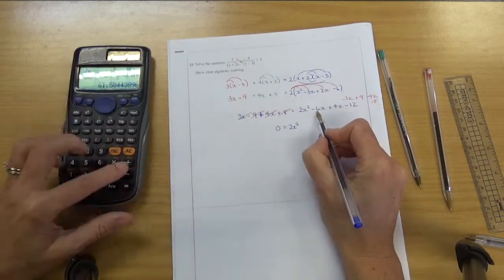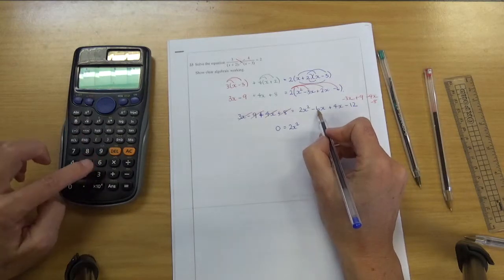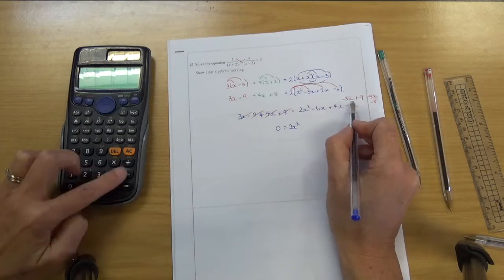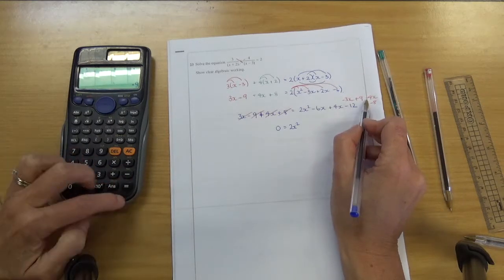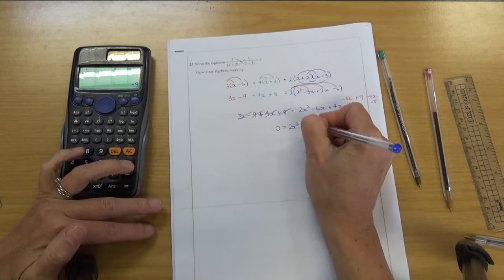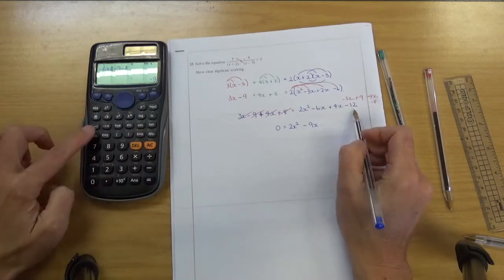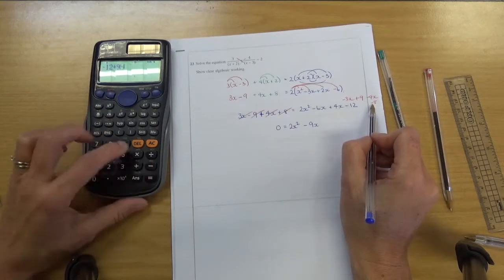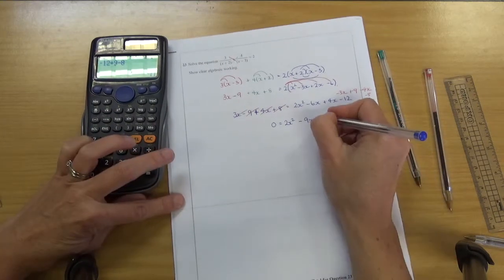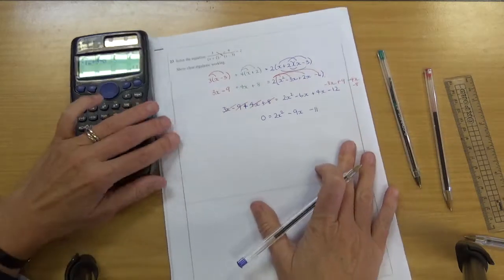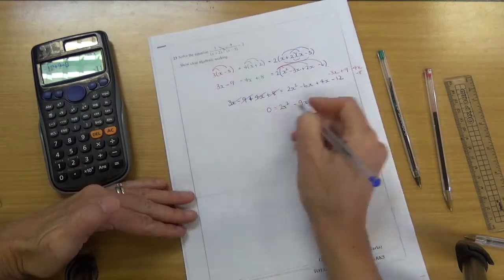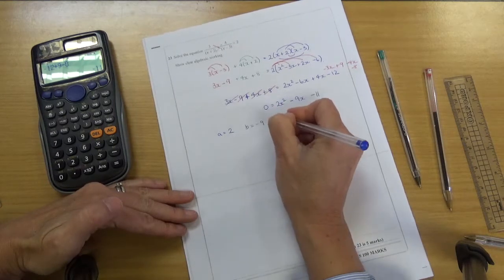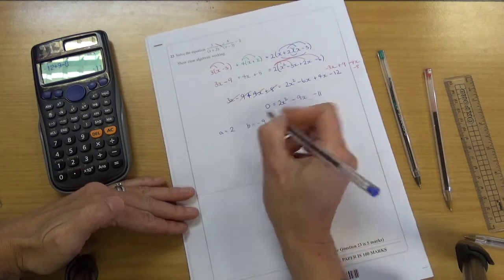Put all our x's together, so I've got negative 6 plus 4, subtract 3, subtract 4, which is negative 9. And then my numbers, I've got negative 12, plus 9, subtract 8, negative 11. I've got to solve this, so it's a quadratic equation. A equals 2, B equals negative 9, C equals negative 11.